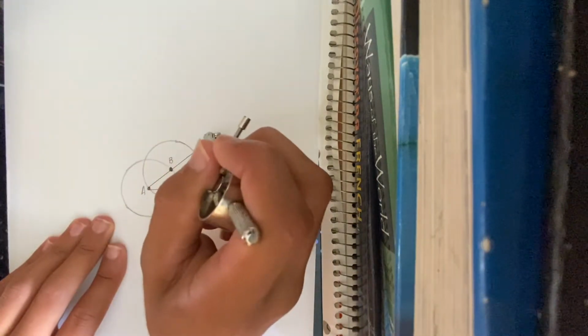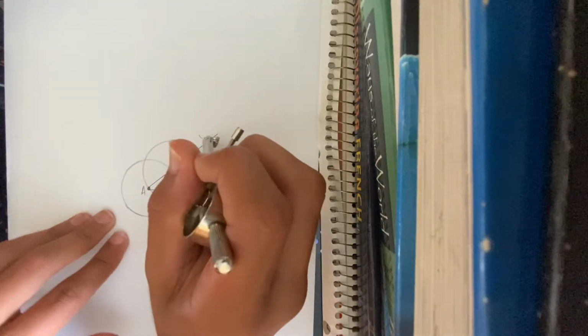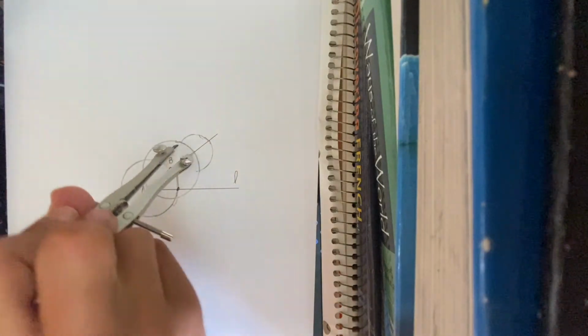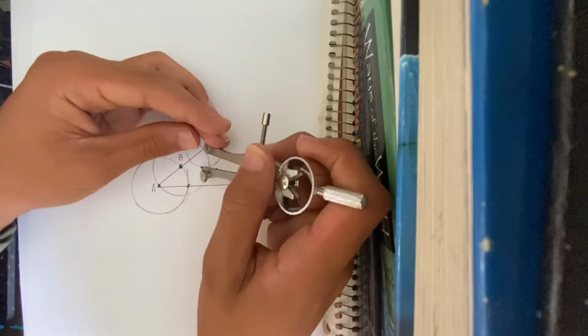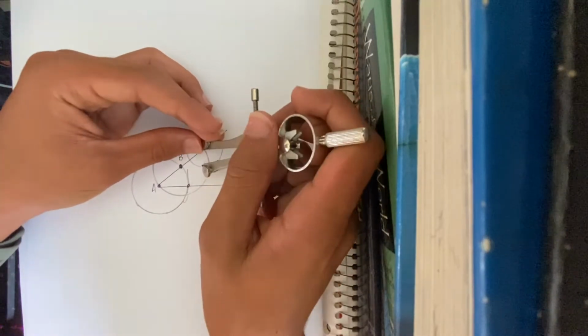Now, once this is complete, we'll have all the necessary steps to create the parallel line. Oh man. Just take a look at me creating a circle. That's not good. Oh. Right at the end I blew it. Alright. Oh, darn it. So there we go.